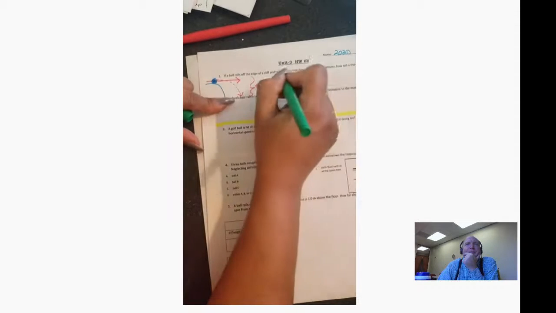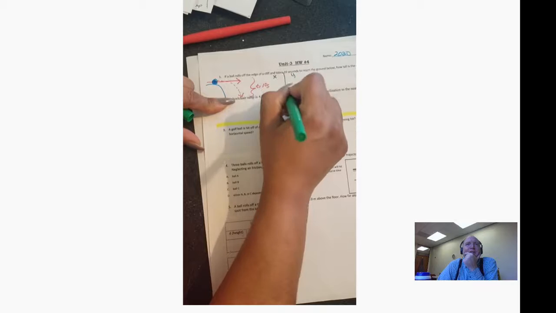The next step that you're going to do is x and y components, because I see a parabola was formed. Yes. X and y.